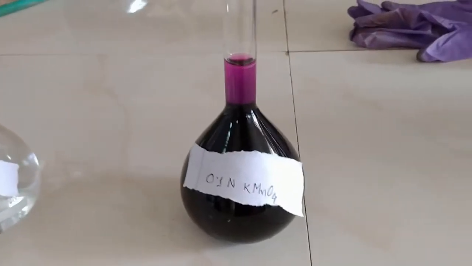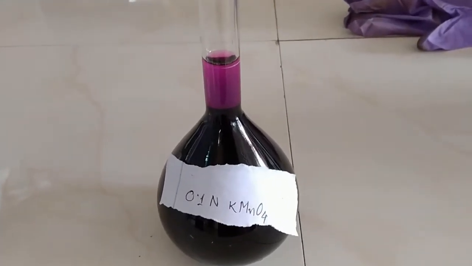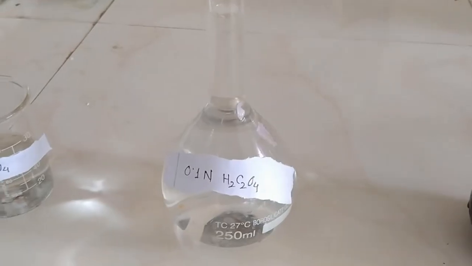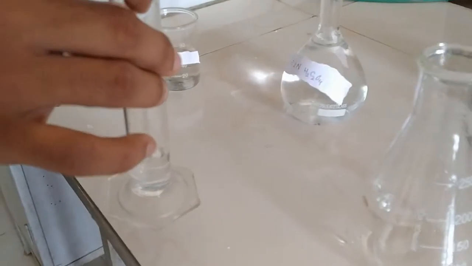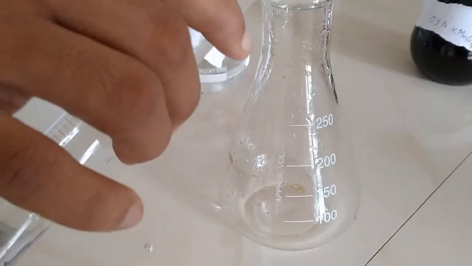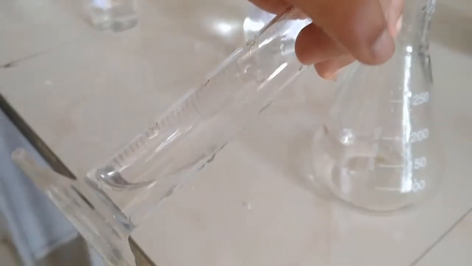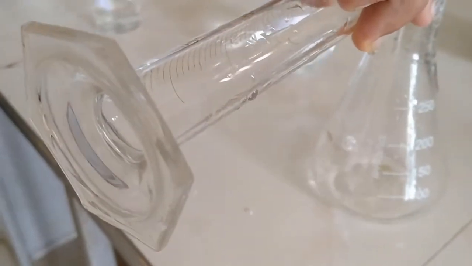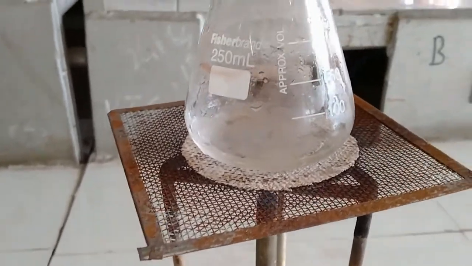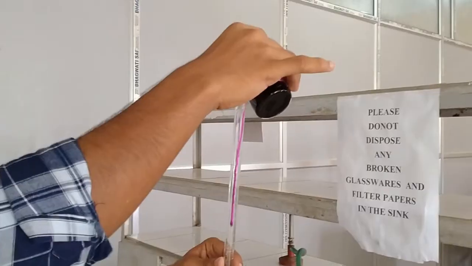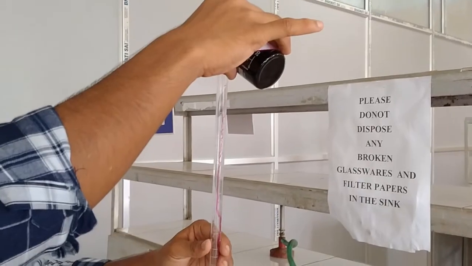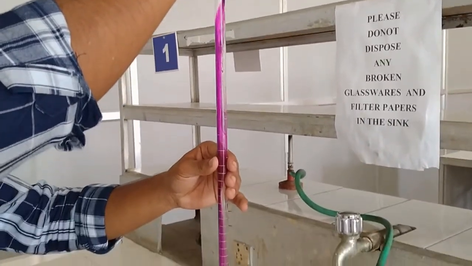Now we are going to standardize the potassium permanganate solution by standard 0.1 normal oxalic acid solution. First we take 10 ml of oxalic acid in a conical flask. After that we take 10 ml of 4 normal sulfuric acid. Now we heat the reaction mixture approximately 60 minutes. We take potassium permanganate solution in burette.